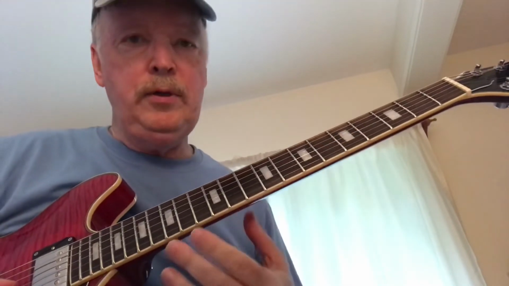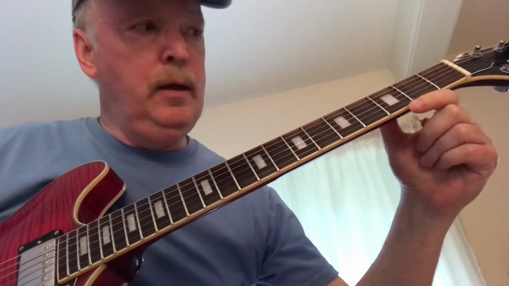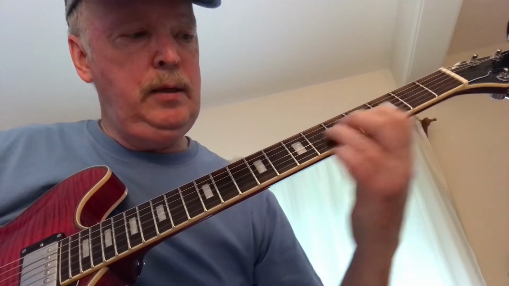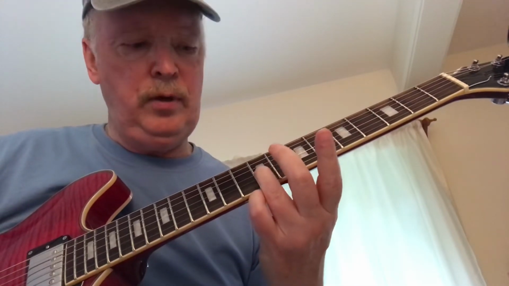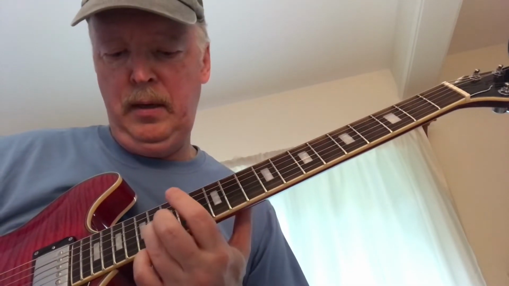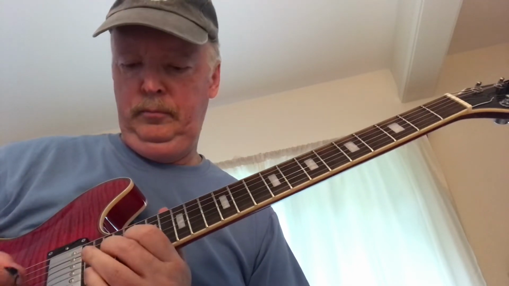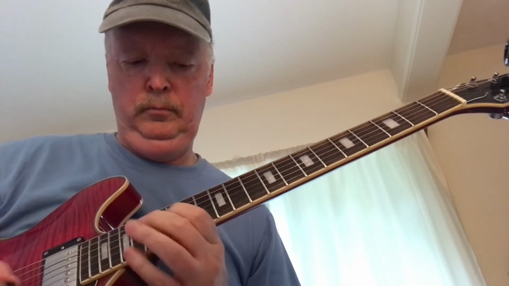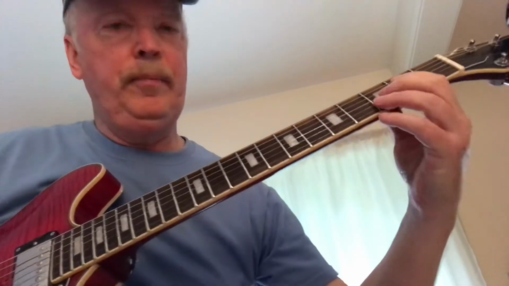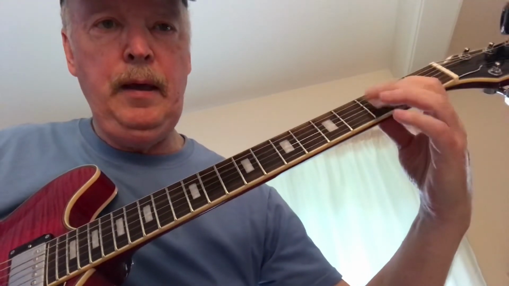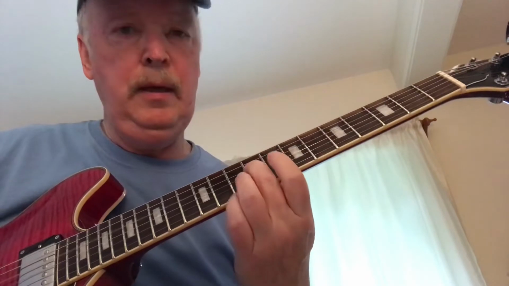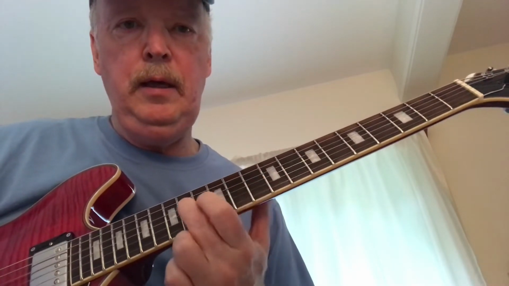On the third string, the open is, of course, G, and we have G, A, B, C, D, E. Here's our E on the third string. F, G, A, B, C, D, E. Okay, here's the fourth string. D, E, F, G, A, B, C, D, E.